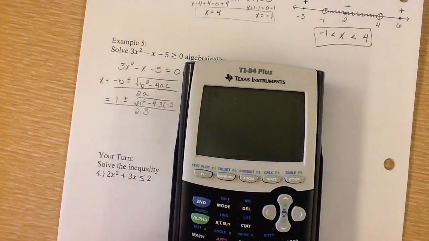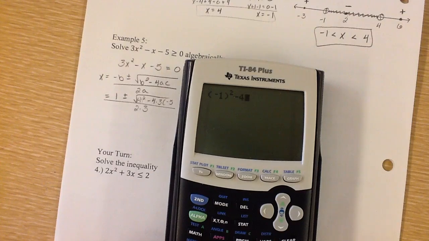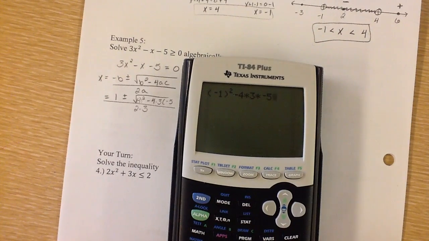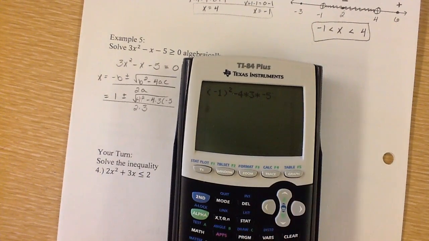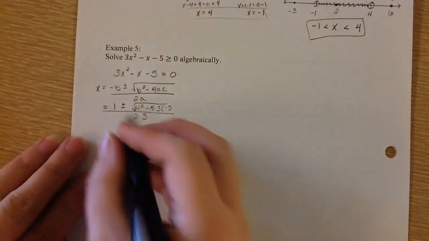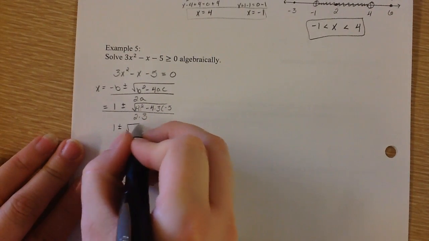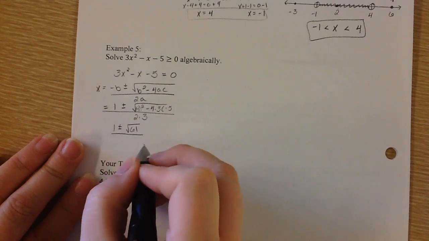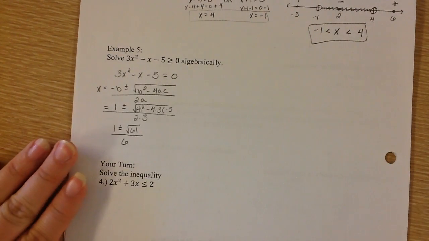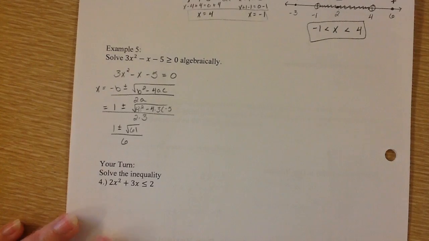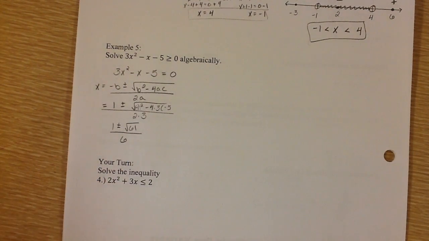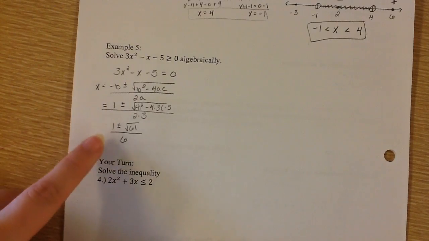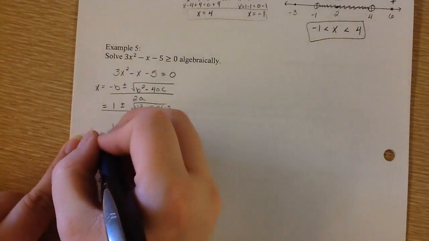Okay, so I need to take -1 and square it, minus 4 times a times -5. That's 61. So 1 plus or minus the square root of 61 all over 2 times 3, which is 6. Okay, so 1 plus or minus the square root of 61 all over 6. As far as I can tell, I don't think there's any perfect squares in 61. Try a few things. No, I don't think so. So there's my answer. Those are my critical numbers.